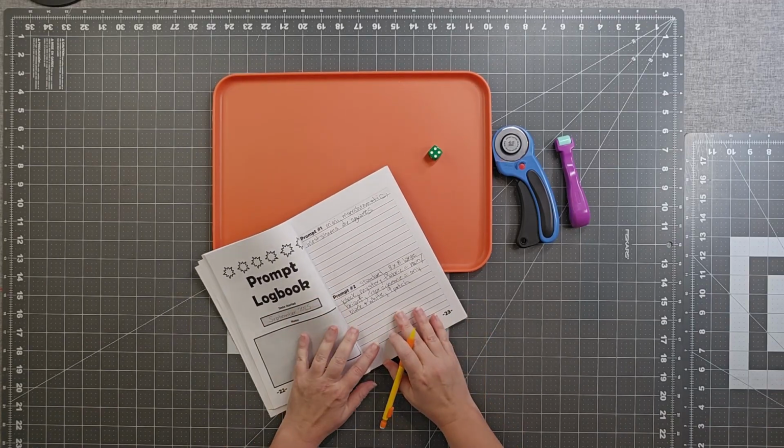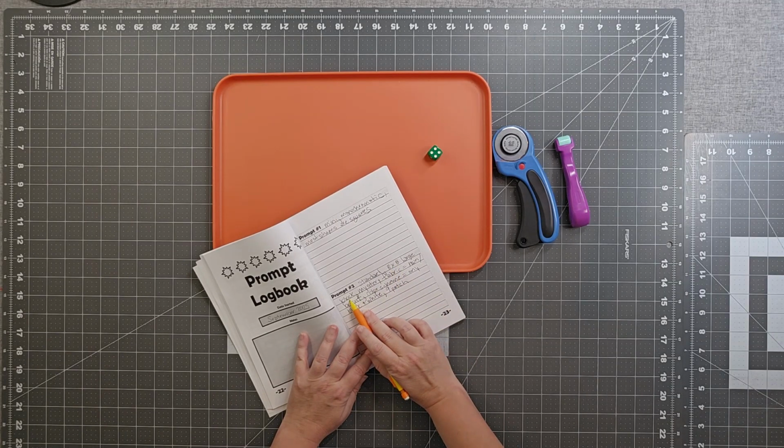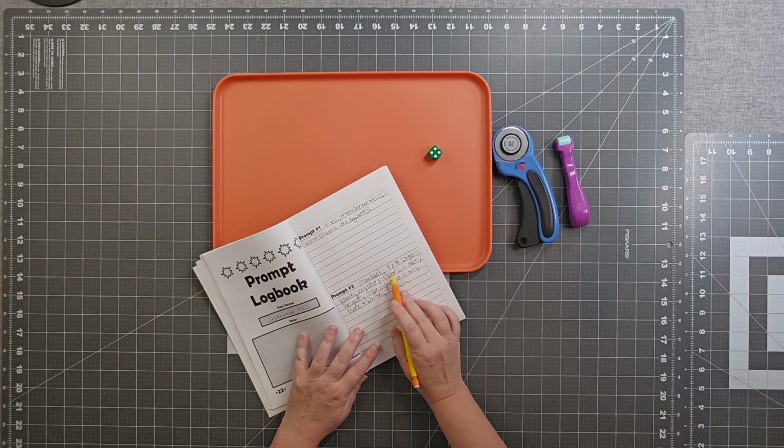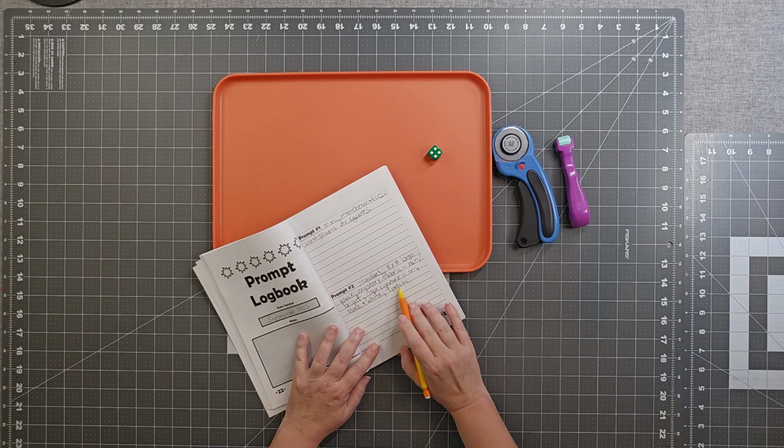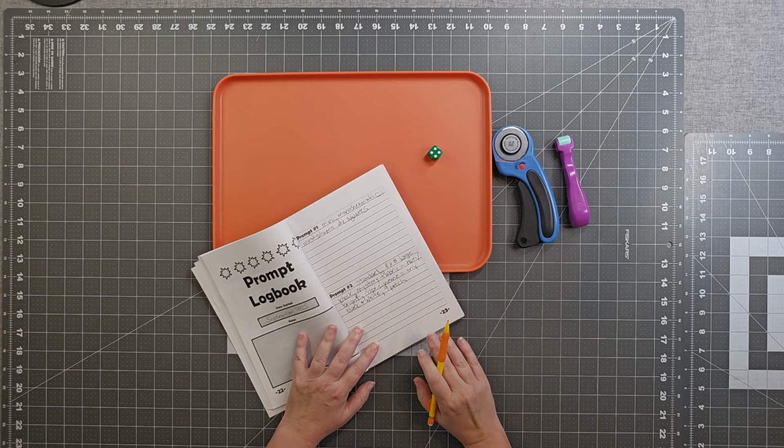So our final prompt is to make an 8 by 8 block where we have a mystery fabric that is neon or bright, and the overall color scheme is only black and white, and the block should be inspired by a 9 patch.